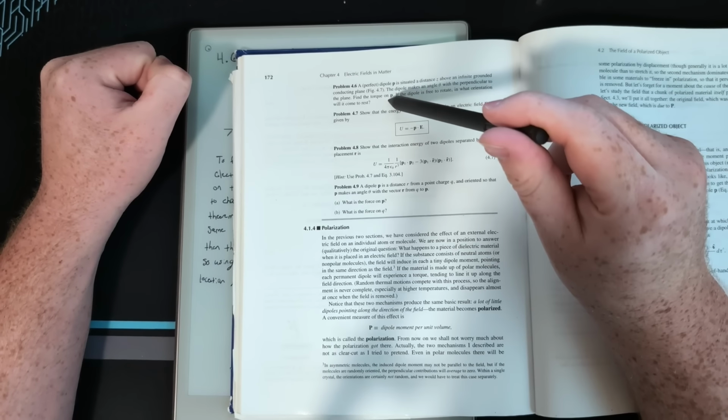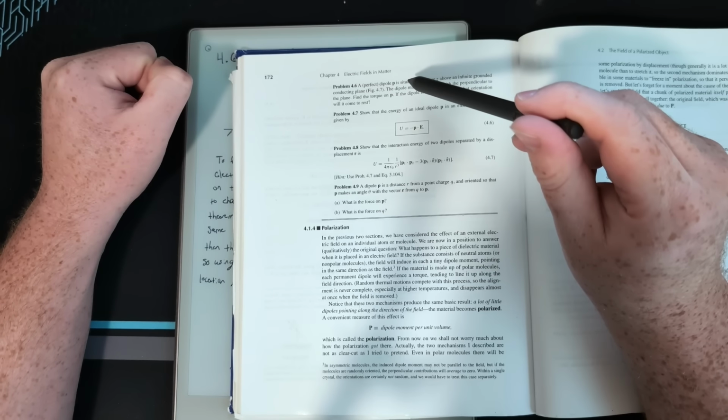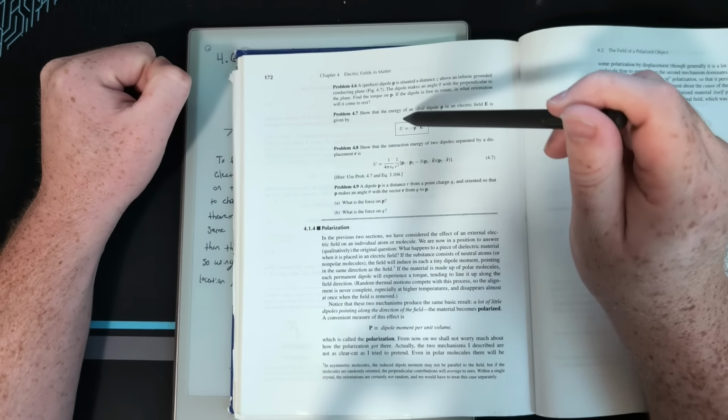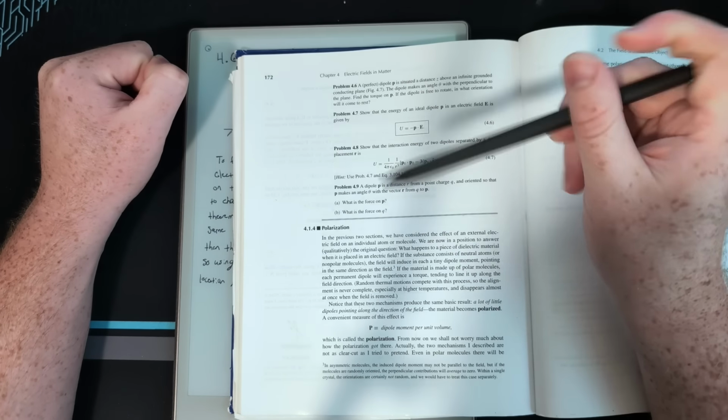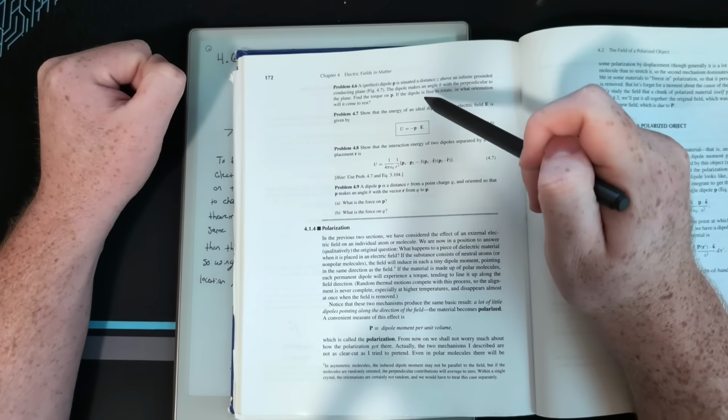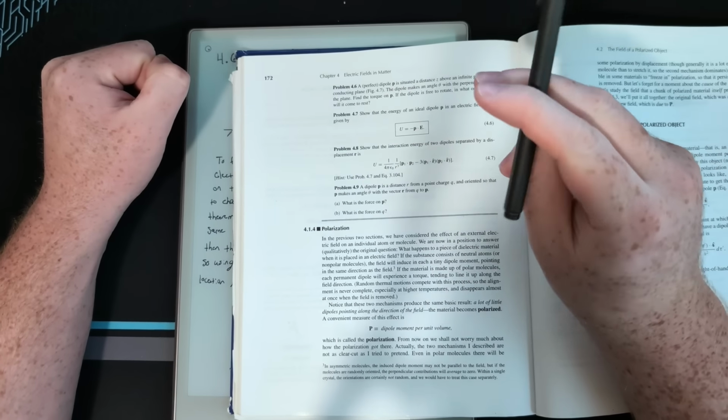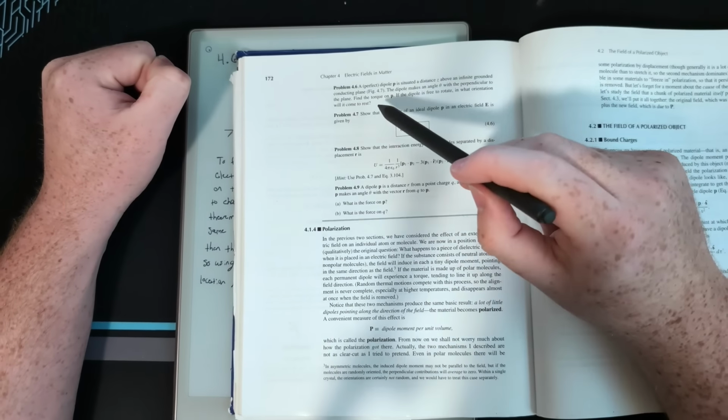Find the torque on the dipole P, basically due to the field that's going to be created on this conducting plane. If the dipole is free to rotate, what orientation will it come to rest?